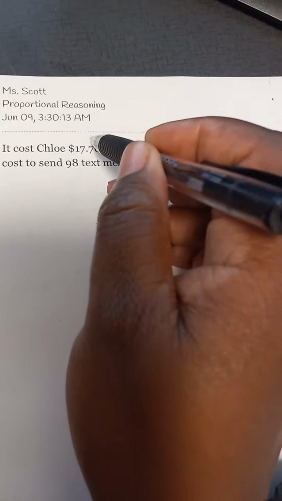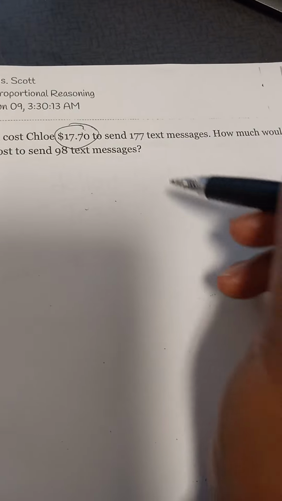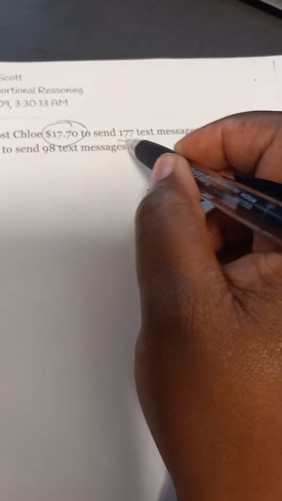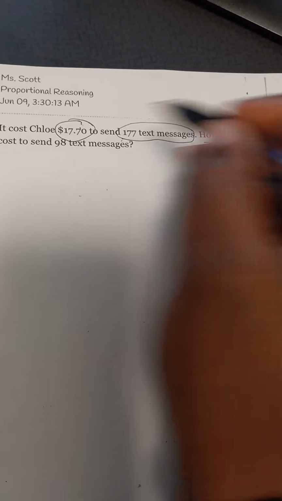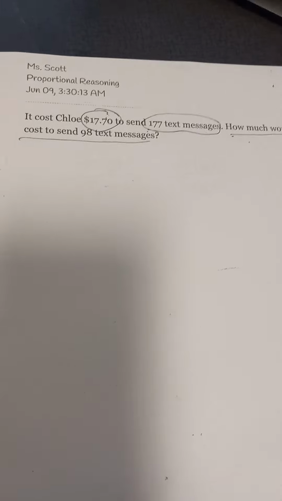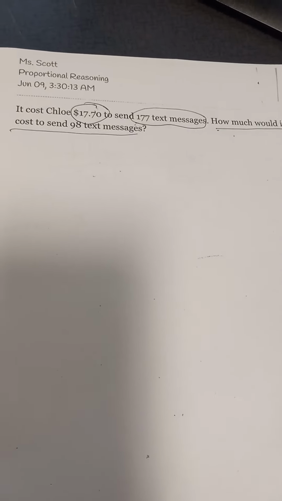So how are we setting it up? It says Chloe has $17.70 to send 177 text messages. The question is asking, how much would it cost to send 98 text messages?